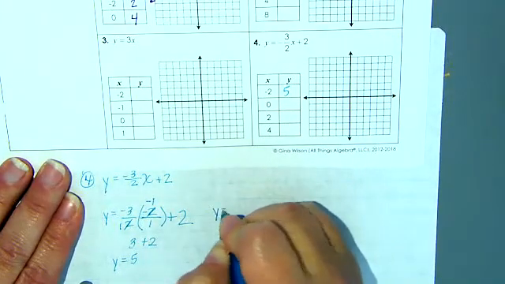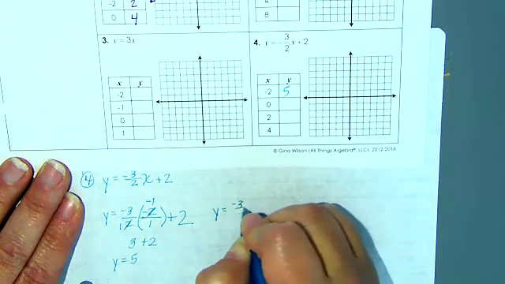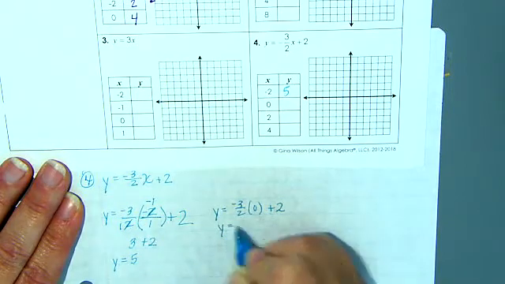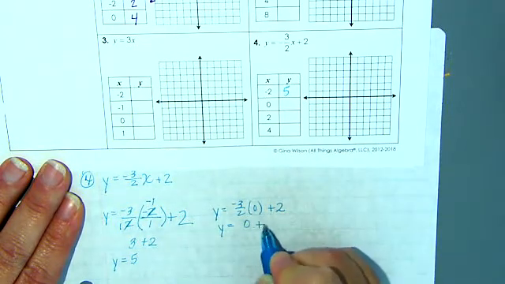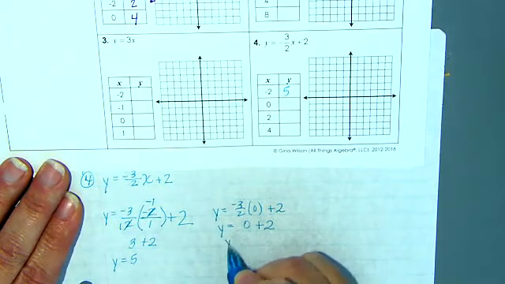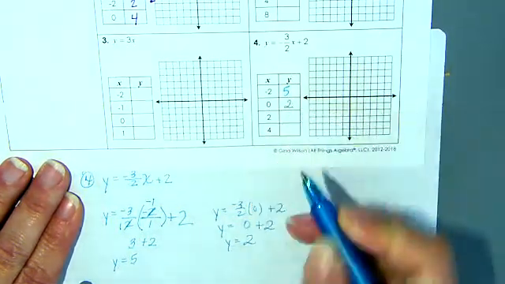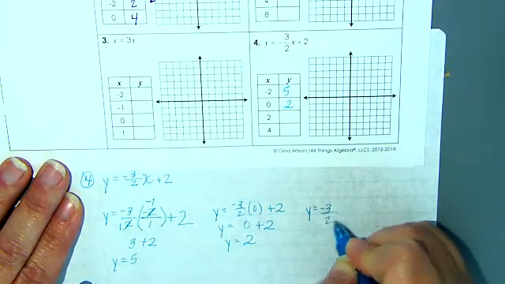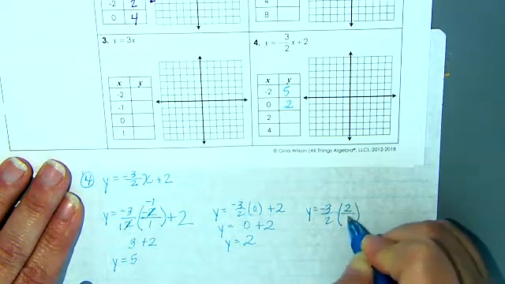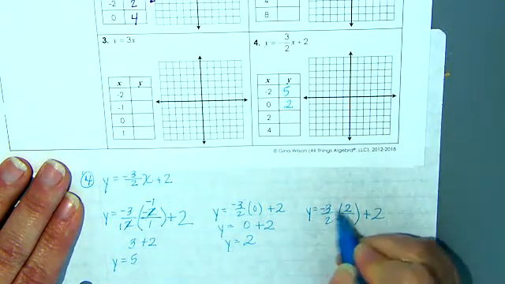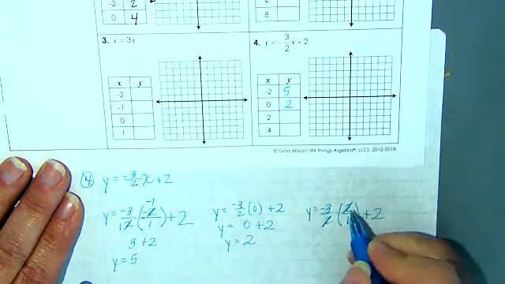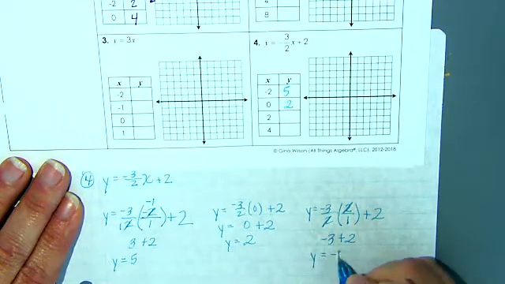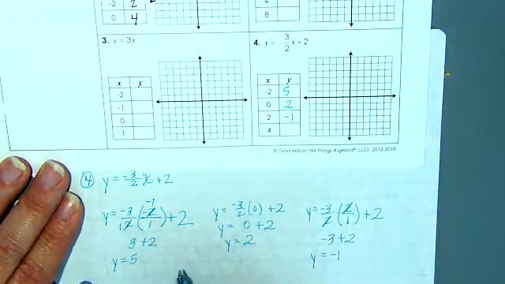So now I'm going to have y equals -3/2 times 0 plus 2, which, well, anything times 0 is going to be 0. This one's kind of an easier one. 0 plus 2 is 2. And then we have our third example. So y equals -3/2 times 2/1 plus 2. So the 2's can cancel. So I'm left with -3/1, which is -3 plus 2. And y equals -1.